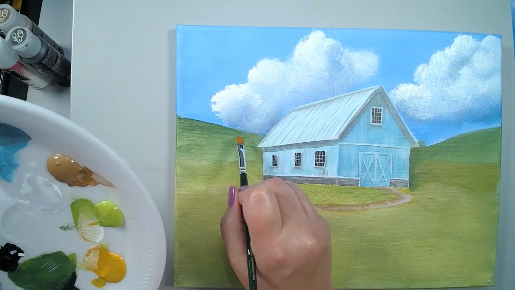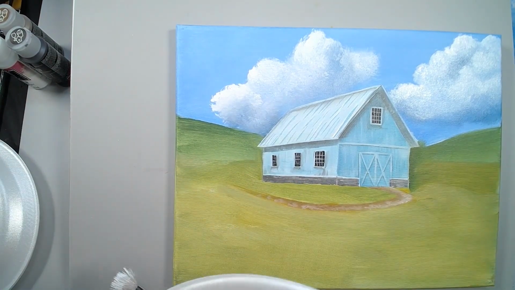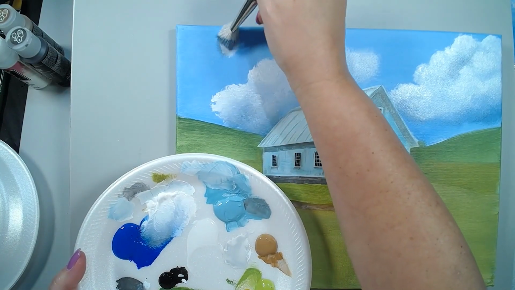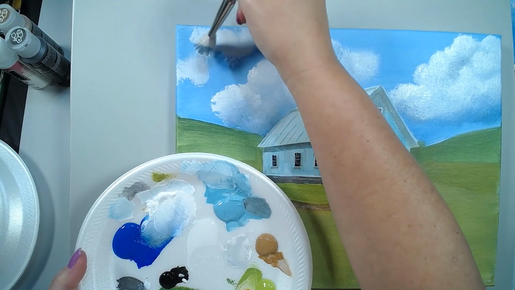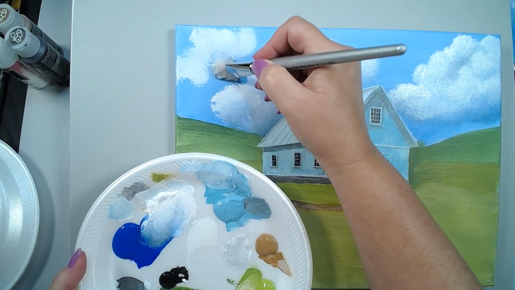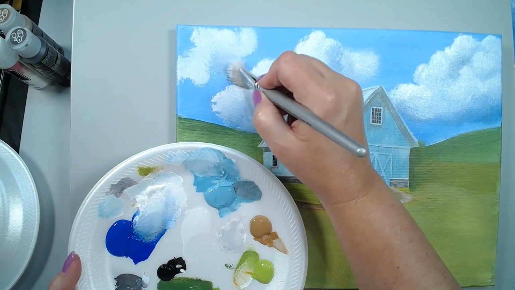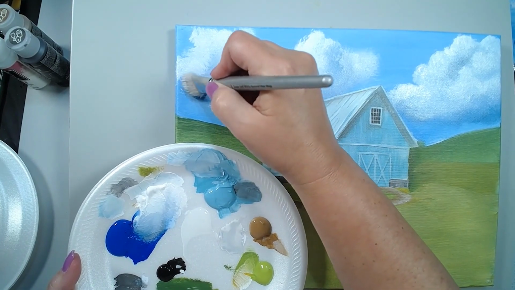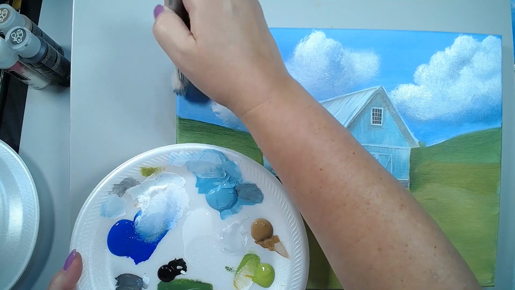Not too worried about this right here because we're going to put some trees along that line, but it's good to keep it clean. Okay, now let's come up here. Add some of that light and then push that dark in. And tip towards the light again.